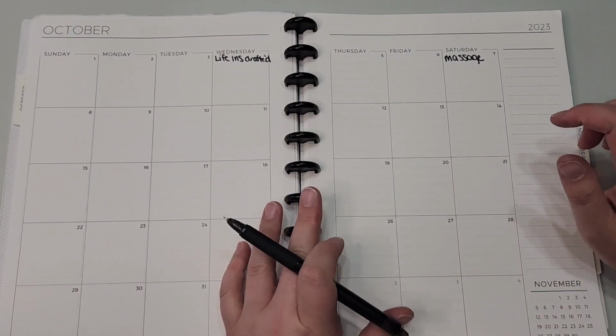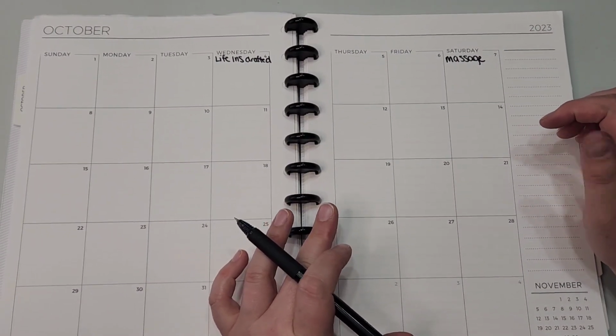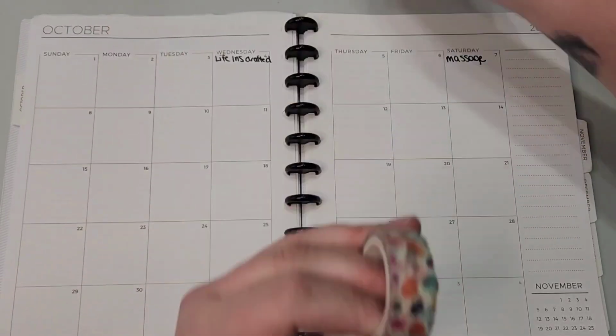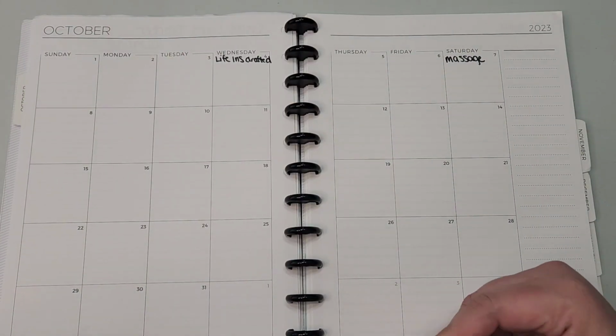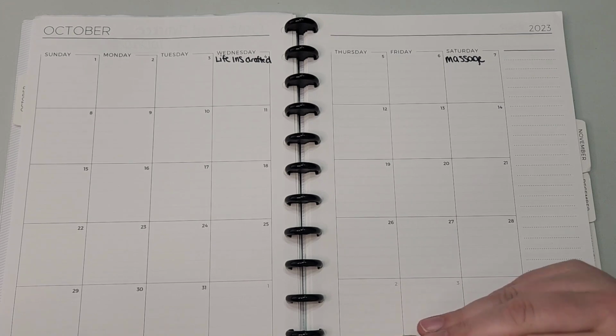So that is what I've been doing with the first page here. And then there is the monthly spread. And I don't honestly do much with the monthly spread in this calendar.